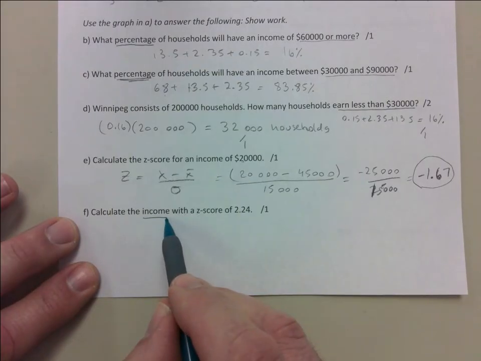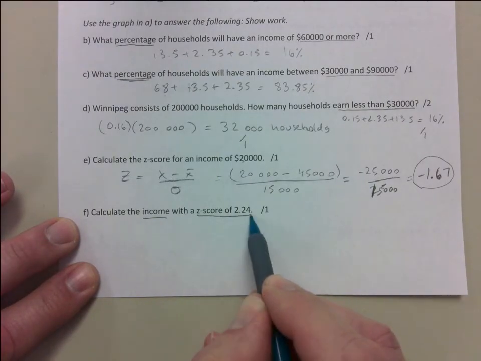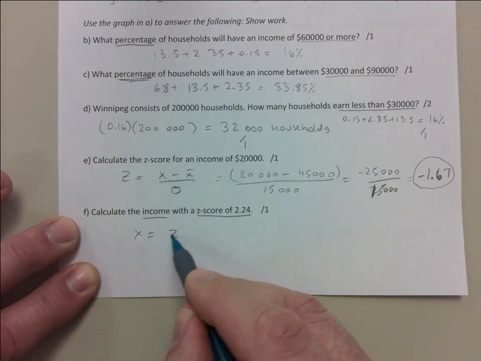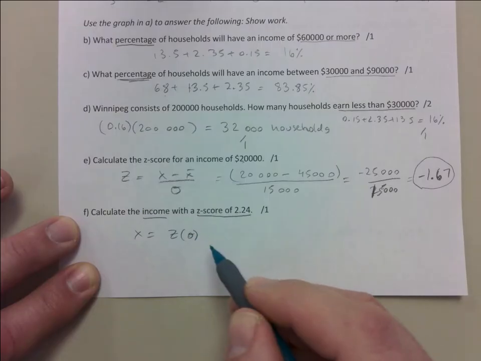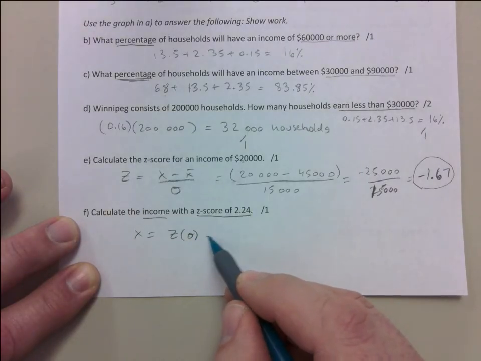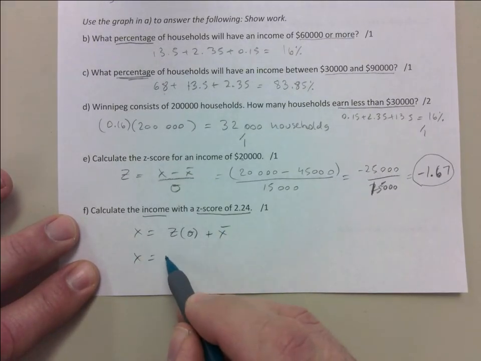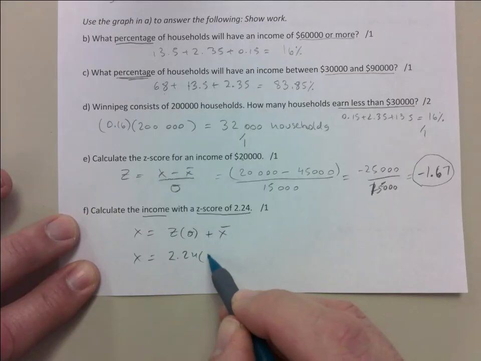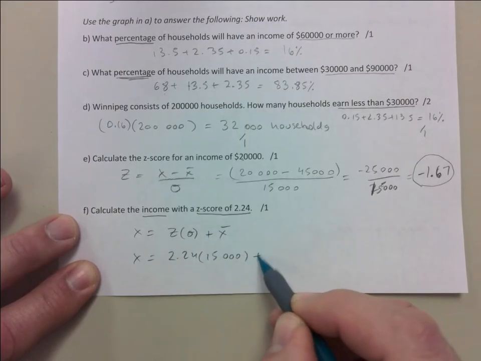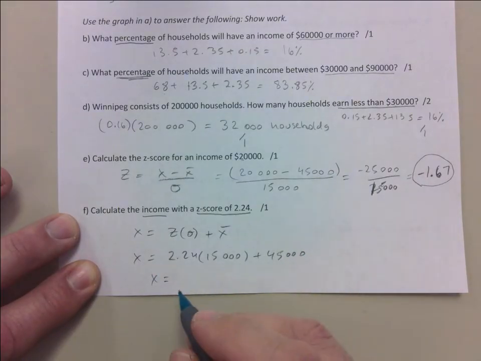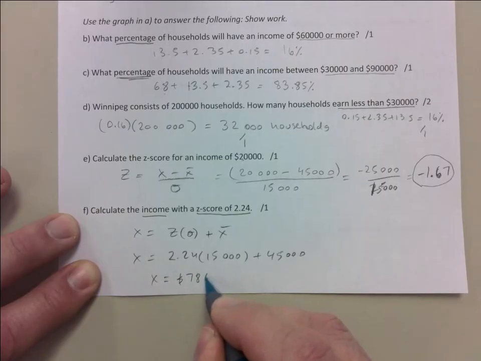What's the actual income if you have a z-score of 2.24? That's when you use this formula. Z times standard deviation plus the average. So 2.24 times 15,000 plus 45,000. If you do that all in one shot, you get 78,600.